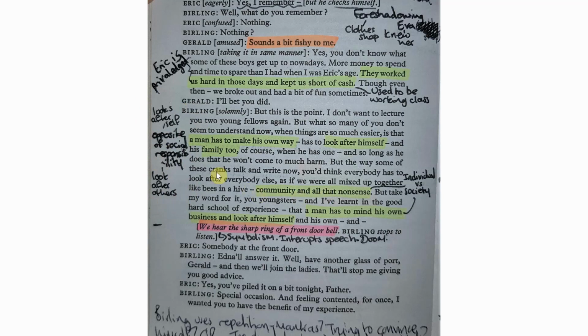And this is backed up again when he says, but the way some of these cranks talk right now, you'd think everybody has to look after everybody else. It's as if we were all mixed up together like bees in a hive, community and all that nonsense. This is the individual versus the society. Society will be community, and Birling shows that he believes that is nonsense. Individual is the man. And he backs that up, a man has to mind his own business and look after himself. So a man should keep himself to himself and focus only on his family and not look after anybody else within society. This is then interrupted with a sharp ring of a front doorbell.